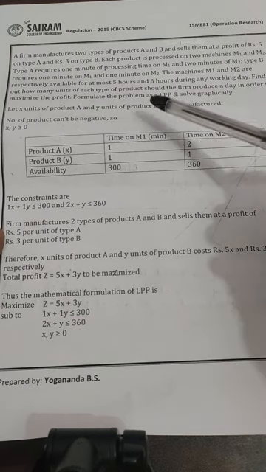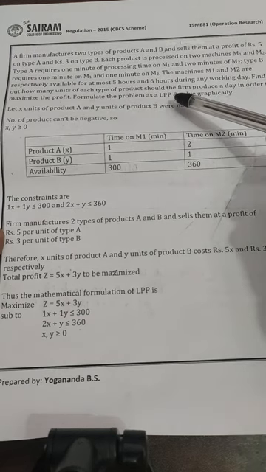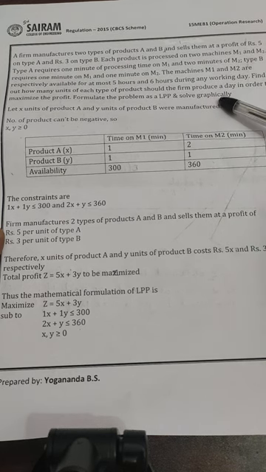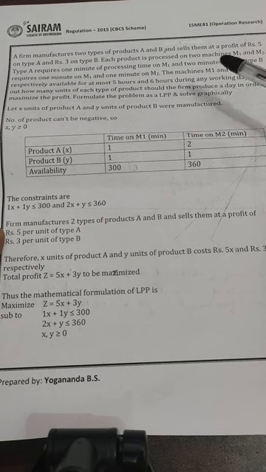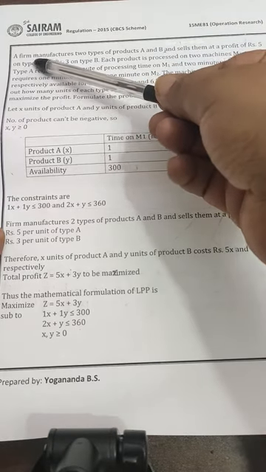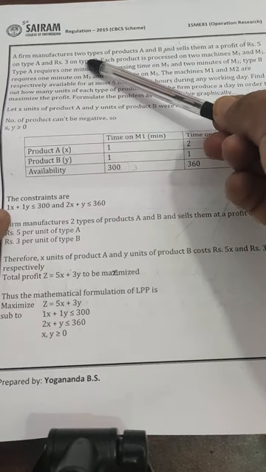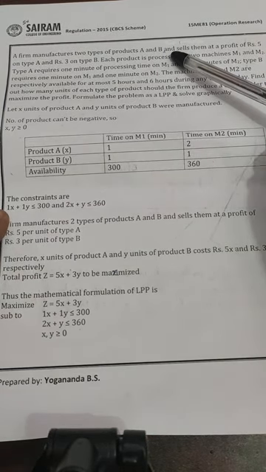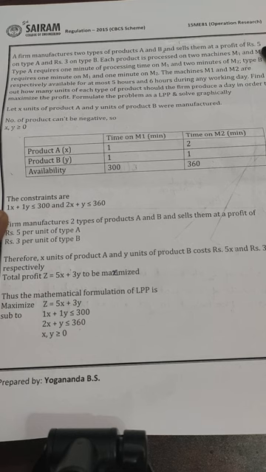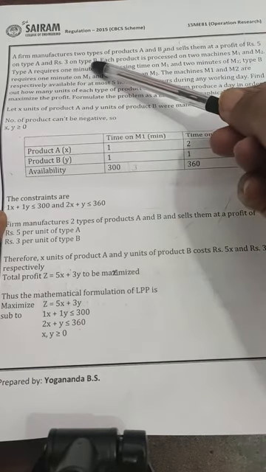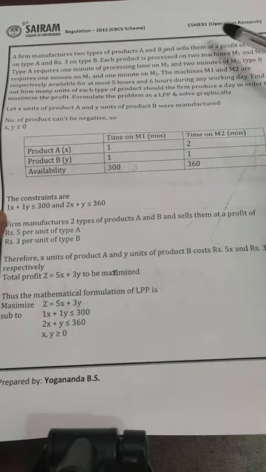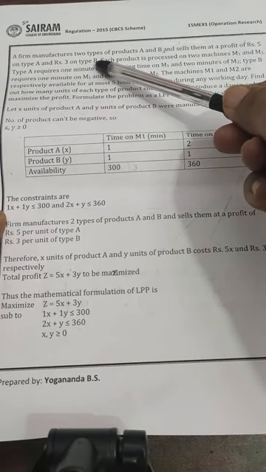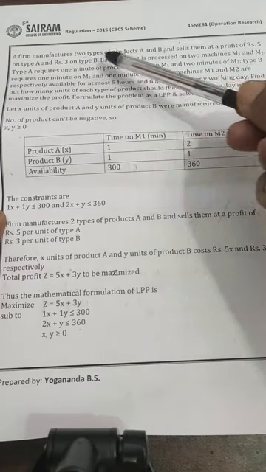Good evening, friends. Today we are discussing the formulation of an LPP and solving the LPP formulated using the graphical method. So the problem statement goes like this. A firm manufactures two types of products A and B and sells them at a profit of 5 rupees on type A and 3 rupees on type B. That means by selling 1 unit of product A, the profit obtained is 5 rupees, and selling 1 unit of product B, the profit obtained is 3 rupees.